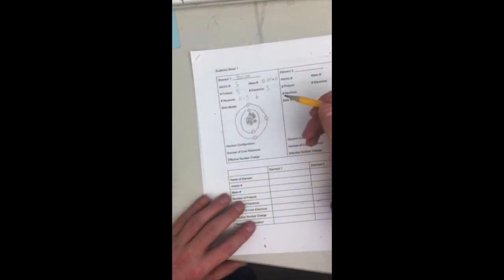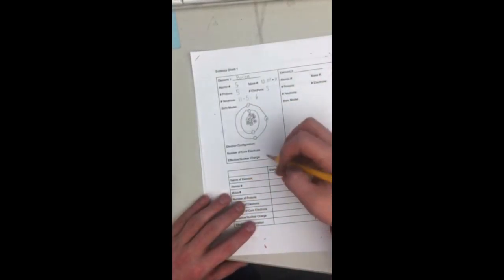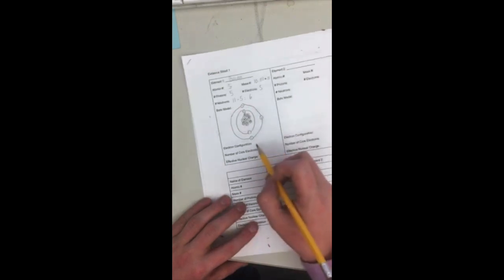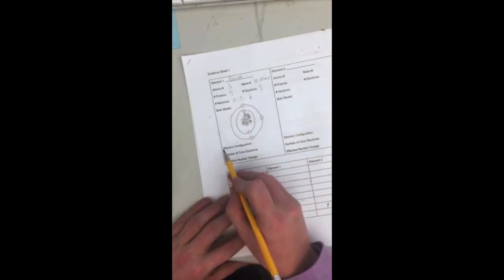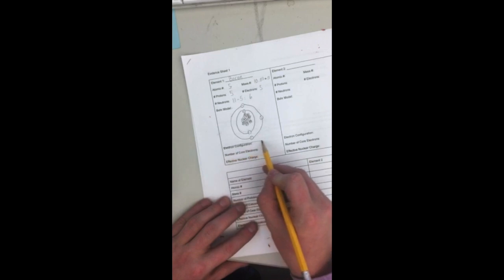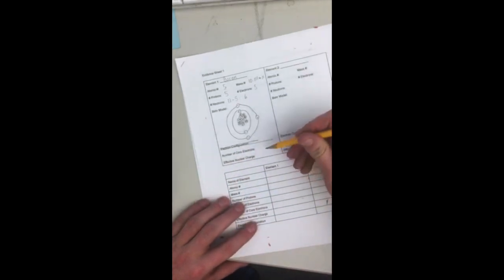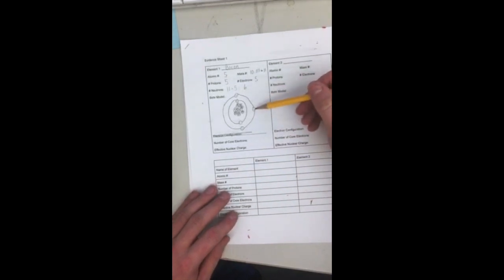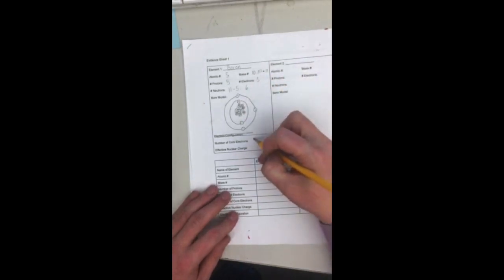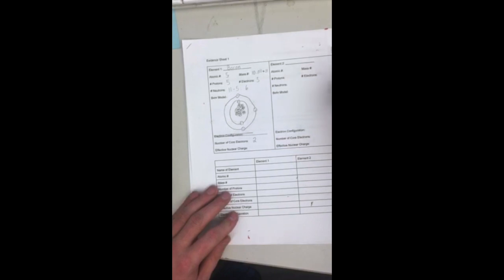Now that we have our Bohr model drawn, we can figure out the number of core electrons. We're going to skip electron configuration. You don't need to do it for your PA. To find core electrons, we just count the electrons not on the outer ring. So for boron, we only have 2 core electrons, the ones on the inner ring. So we can say 2 core electrons.